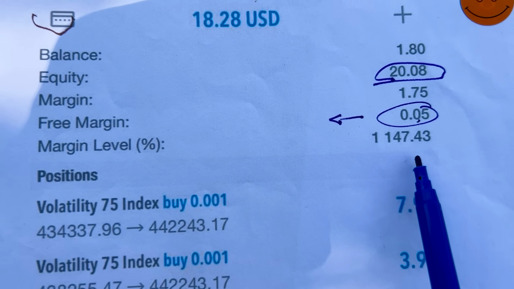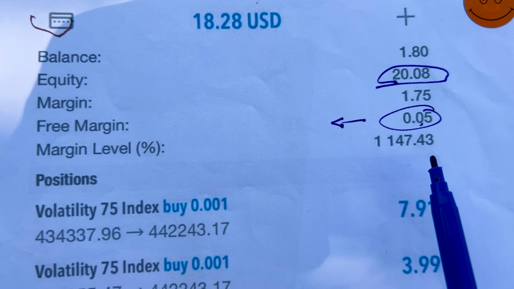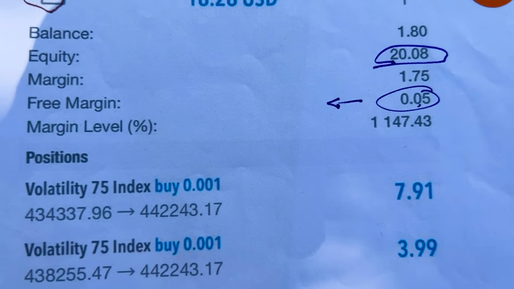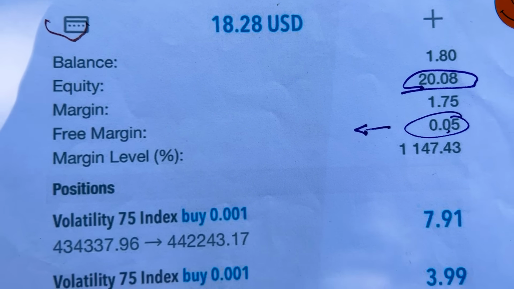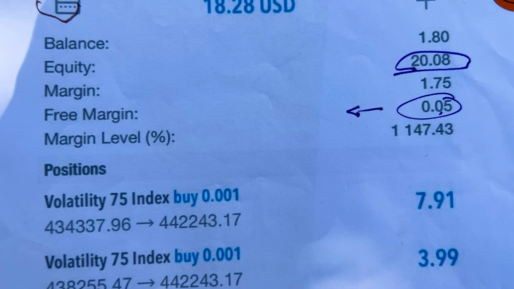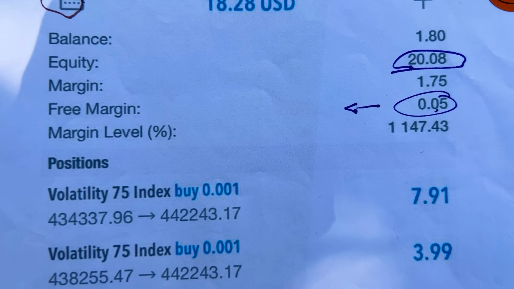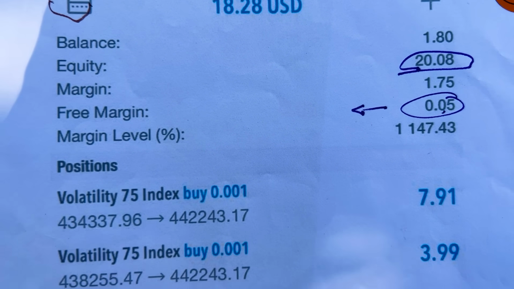Now margin level is at 1,147. We understand that one, which is quite simple. For those who don't understand about free margin and margin level, lessons are provided in this channel. Please check out the lessons so that you can watch and understand what is happening.